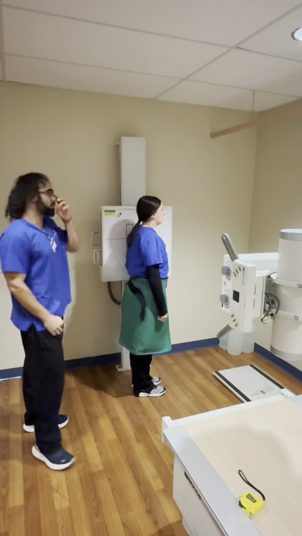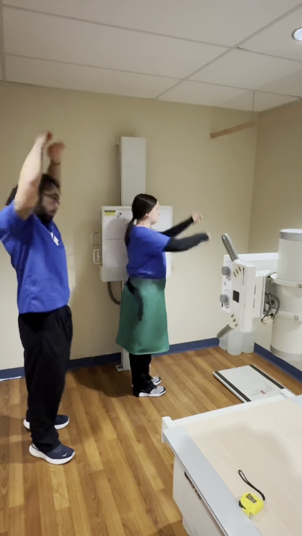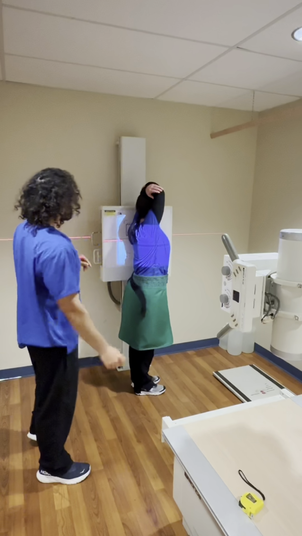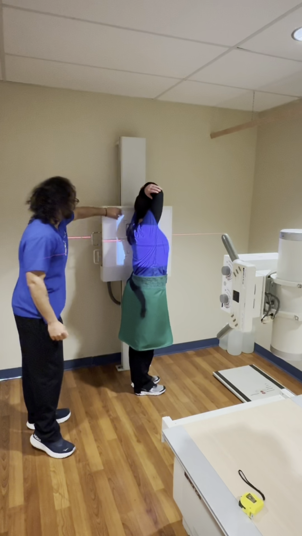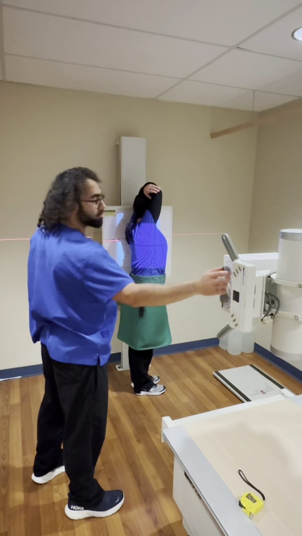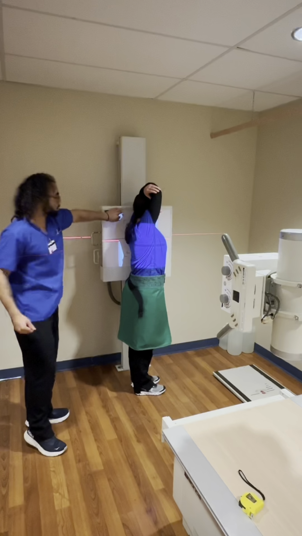So for this position, you're going to have the patient put their left shoulder up against their board, and you're going to have the patient bring both arms above their head if there's not a bar for them to reach onto. So we're still at the same centering point here, so not much should change at all. However, you might be able to collimate a little bit anterior to posteriorly, depending on the patient habitus. Then once again, you're going to want to mark the site of interest.